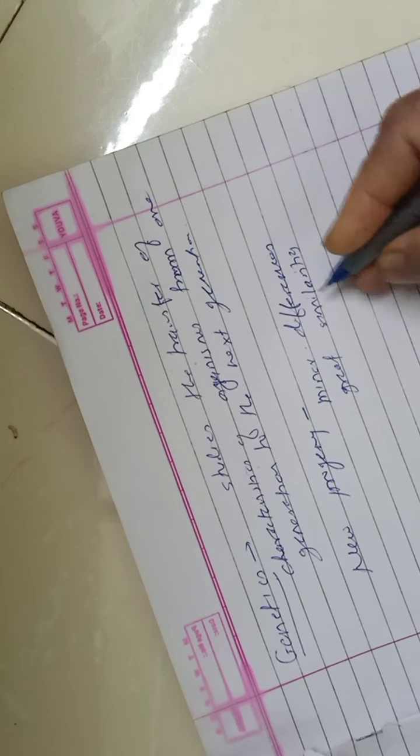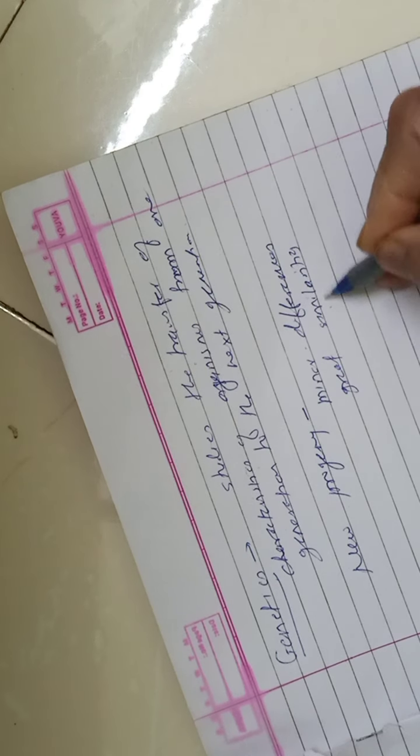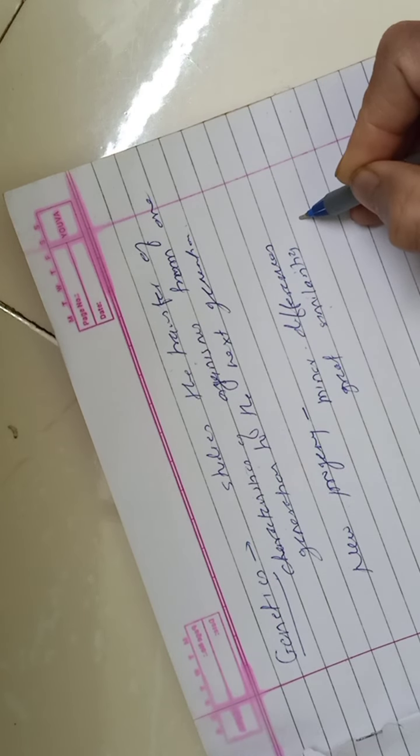We can see differences and similarities in a progeny, and that depends on genetics.